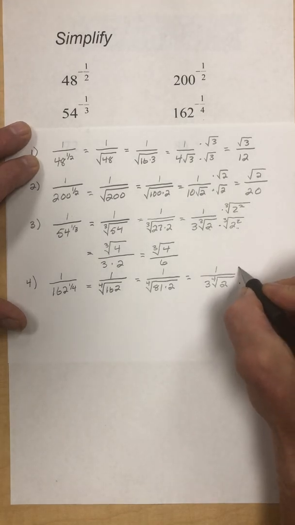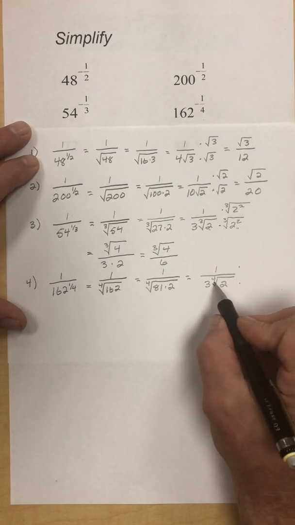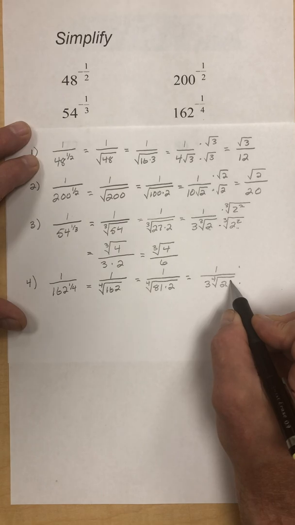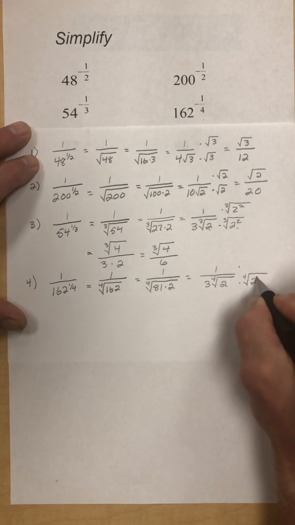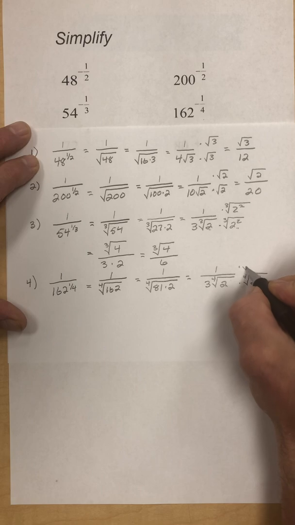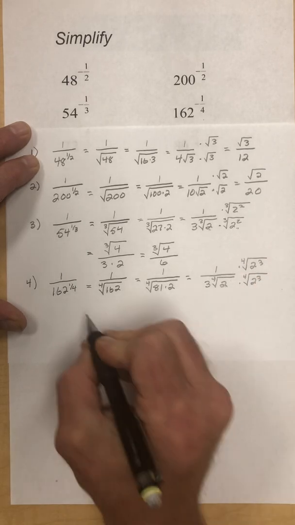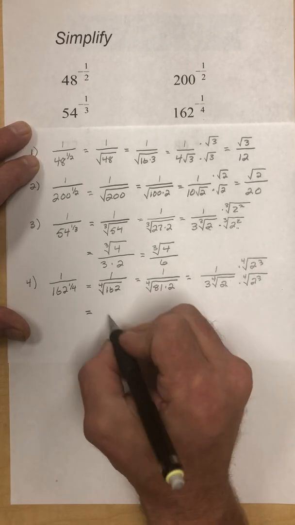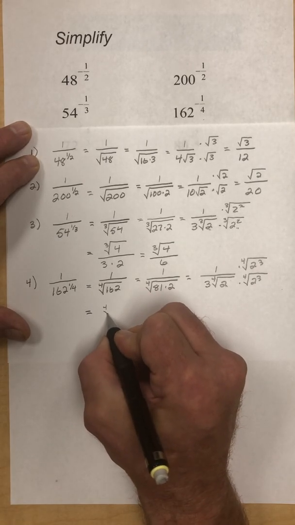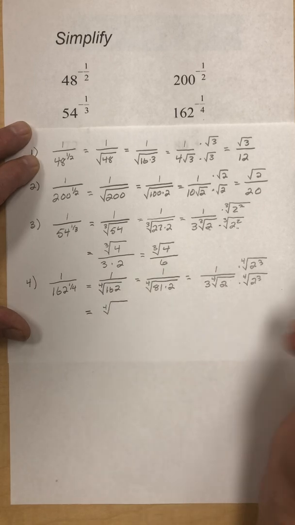Now we rationalize. Well, I need the 4th root of 2 to the 4th to rationalize it, so I have one factor of 2, I need 3 more. So I've got to multiply by the 4th root of 2 cubed above and below. So 1 times that just gives me the 4th root of 2 to the 3rd power. 2 cubed is 8.